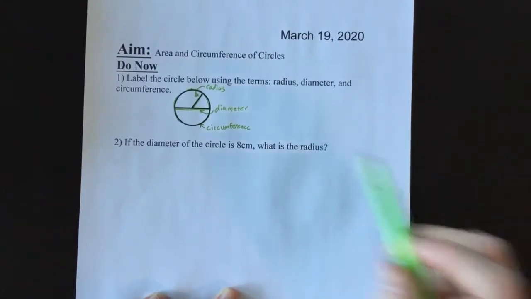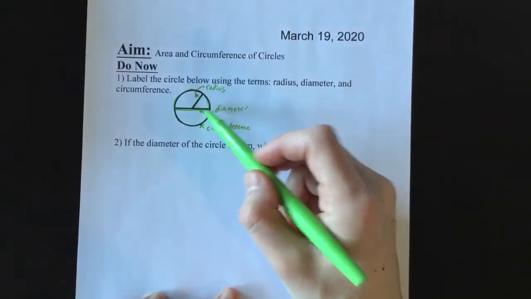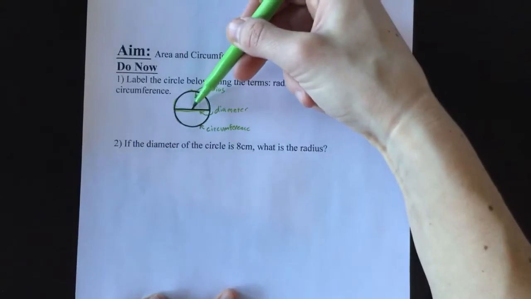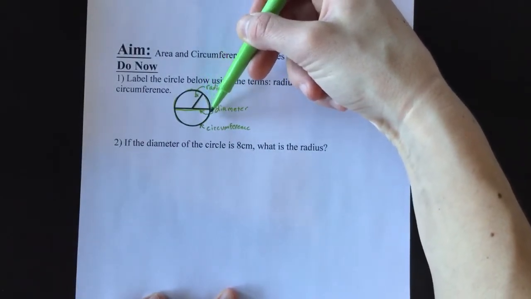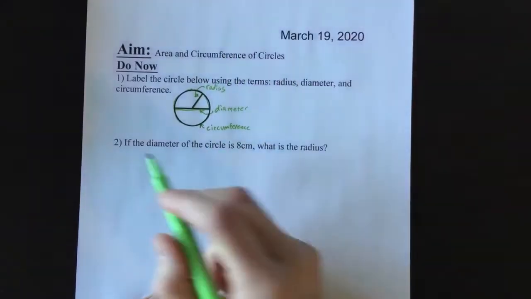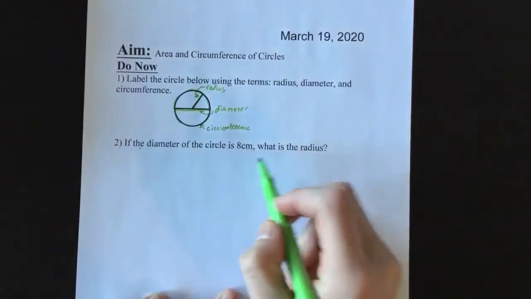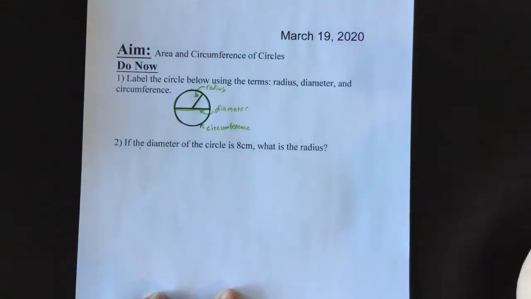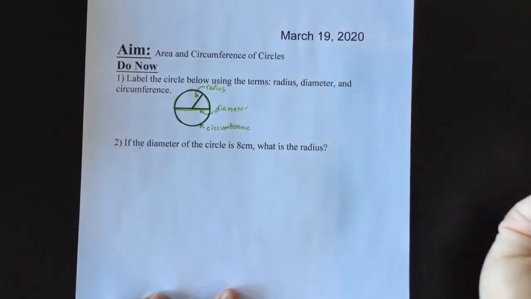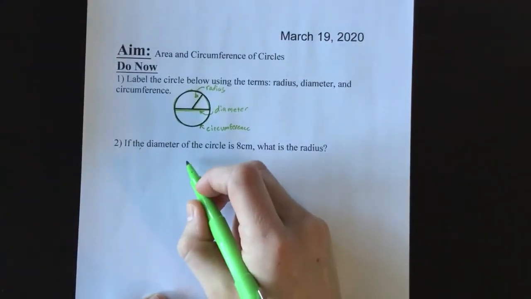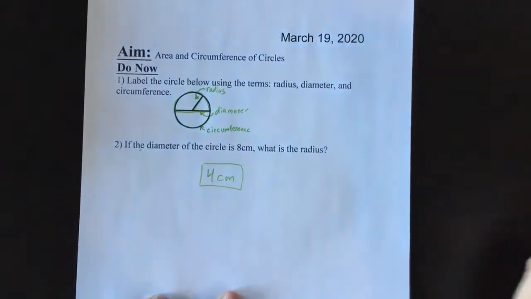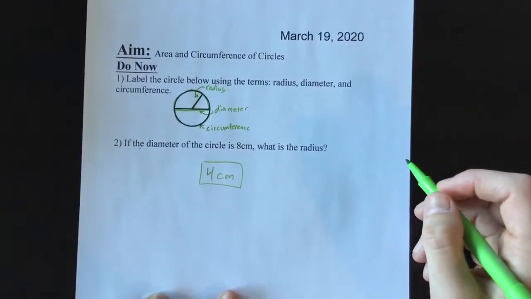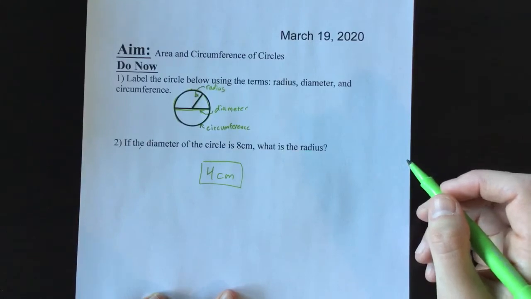And then we just want to notice the relationship between the radius and the diameter. If you visualize in your mind, if we were to slide this radius along the edge down, we notice that would be half as long as the diameter. So if the diameter of a circle is 8 centimeters, what is the radius? Well, it's going to be half of that. And half of 8 is 4 centimeters. Okay, so obviously we divided by 2 or multiplied by 1/2. That one was kind of quick and easy.